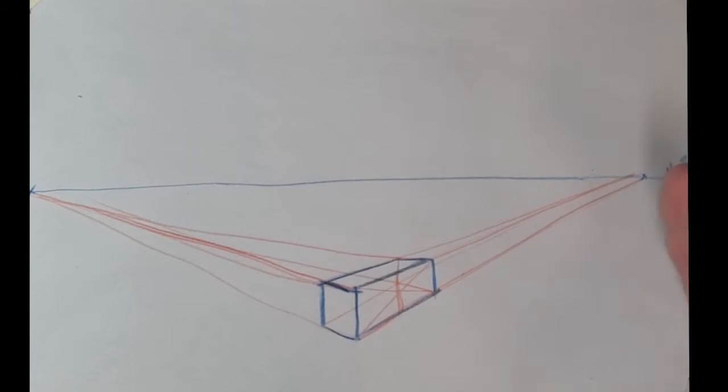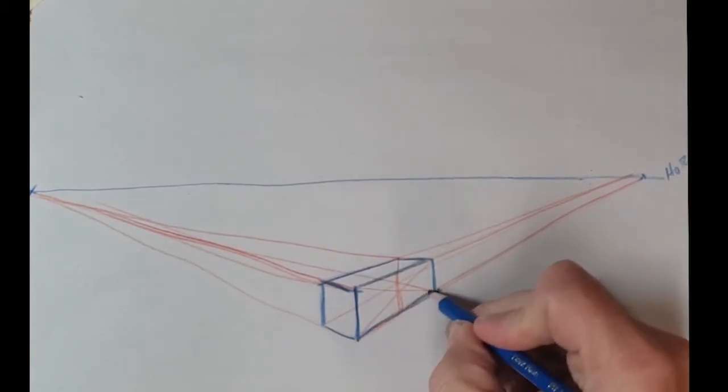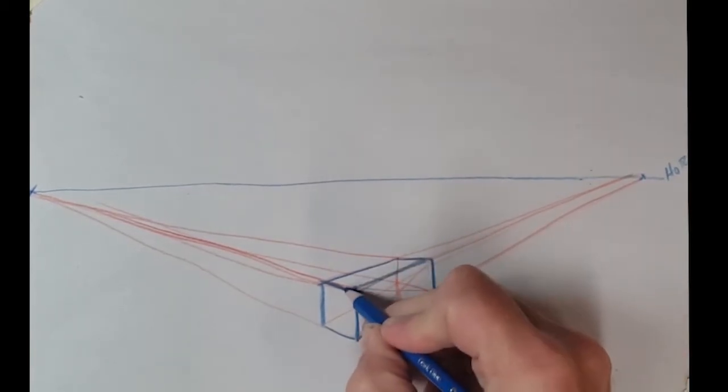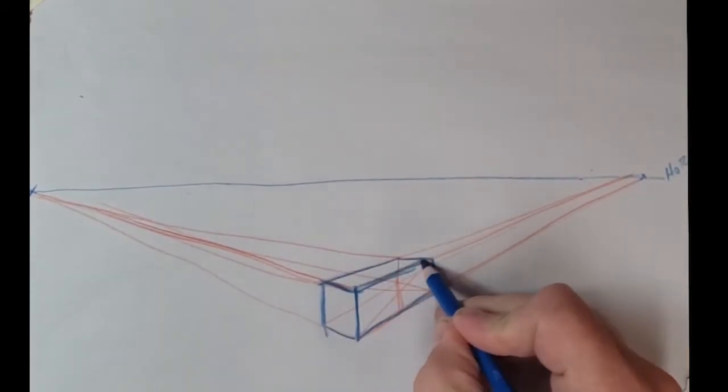So if you wanted to think of a box, and if you're trying to divide in thirds, think of a box in units and break it up in thirds. In a two-point system, if you're looking down on an object, or if I turn this upside down, up on an object, you'll see three sides.